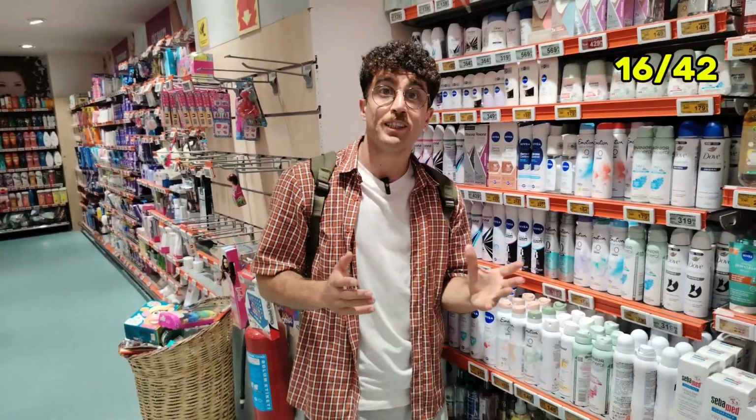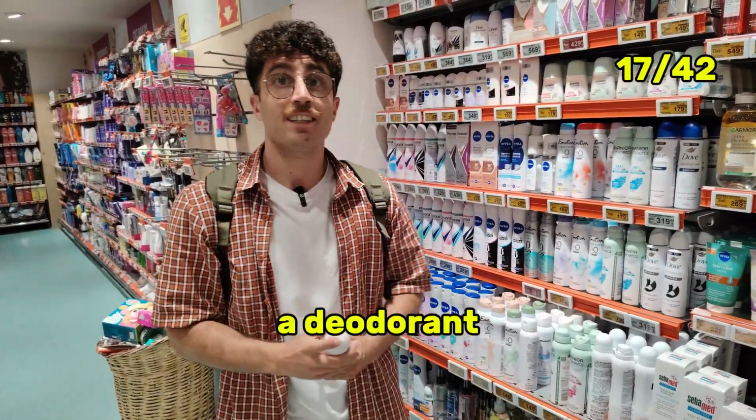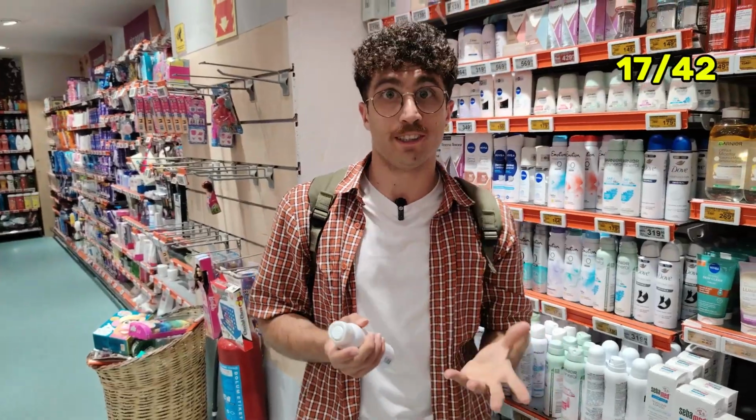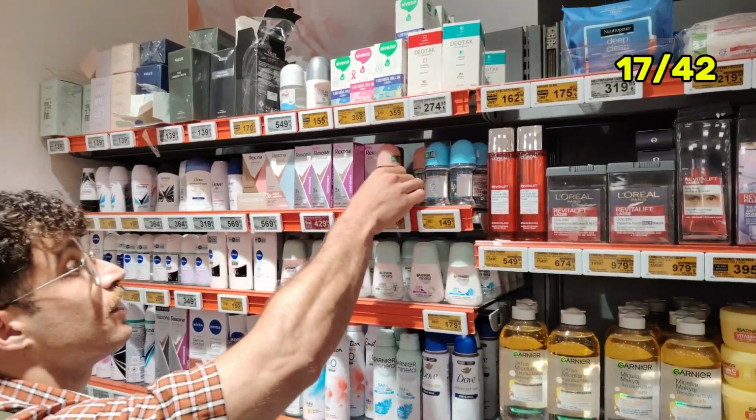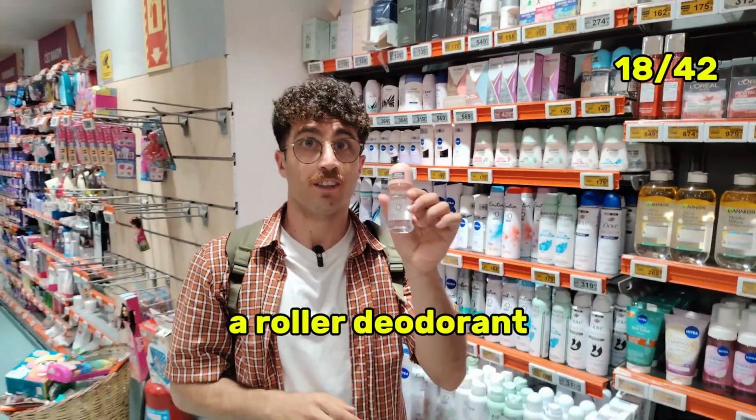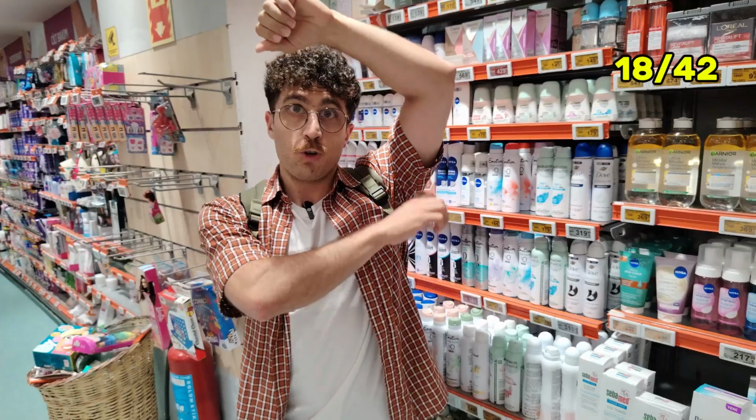And here we have so many types of deodorant. I can spray it on my armpit. All right. There's a different kind there. Yes, you can roll it. This is a roller deodorant. I can roll it on my armpit to smell good.